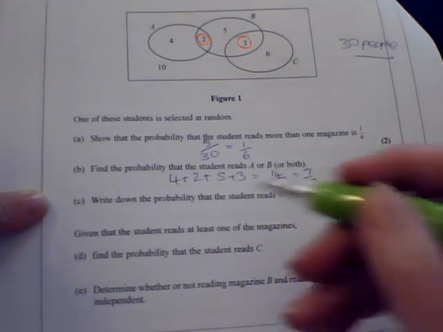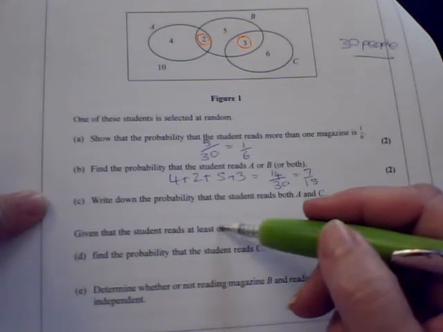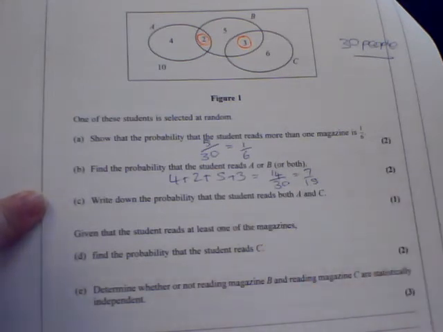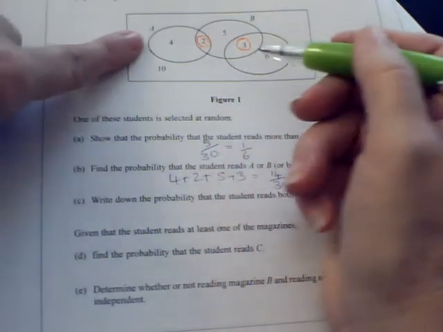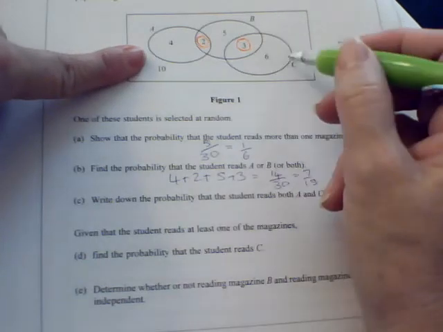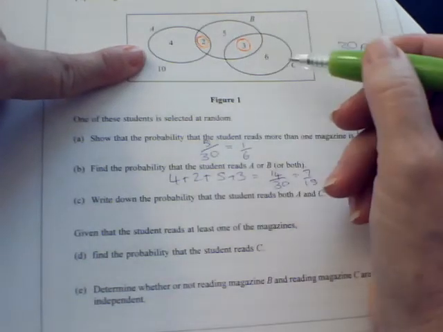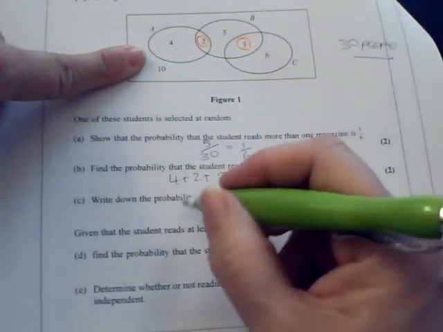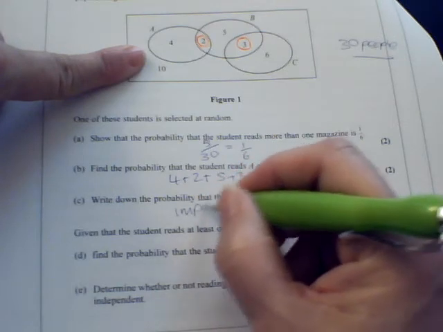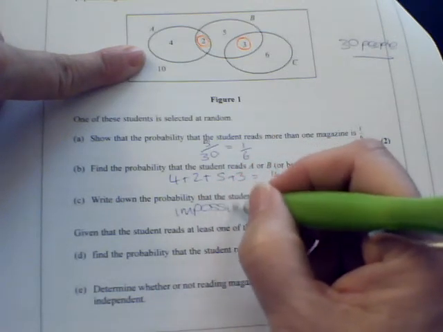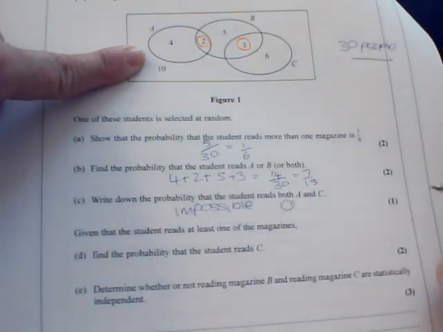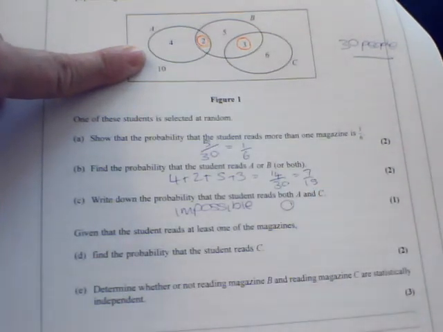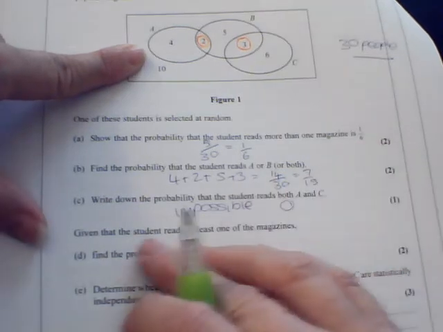Right, so part C. Write down the probability that a student reads both A and C. So that they read A and they read C. Well, it's impossible. They can't. So that's impossible. So it's a 0 probability. Right. It just seems such an easy question.